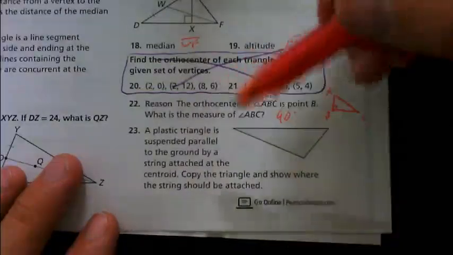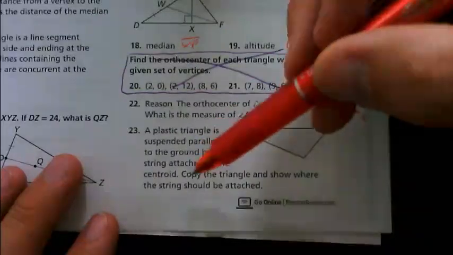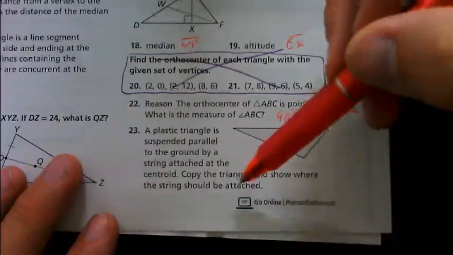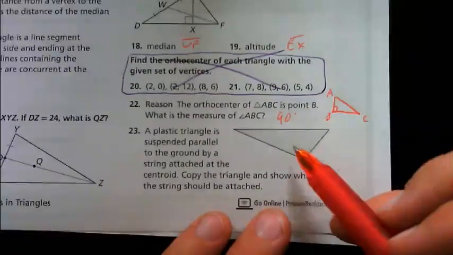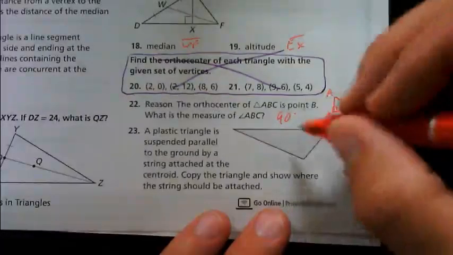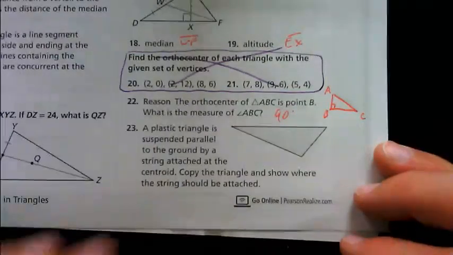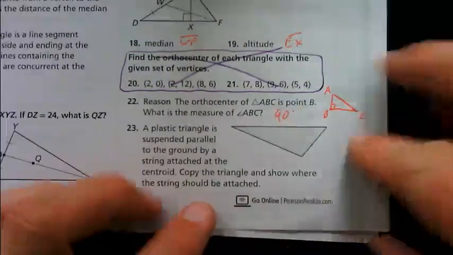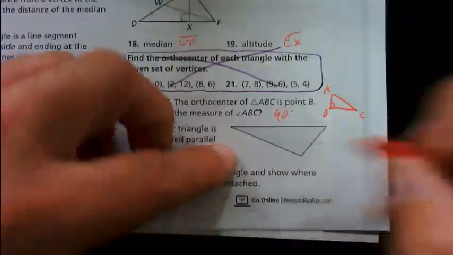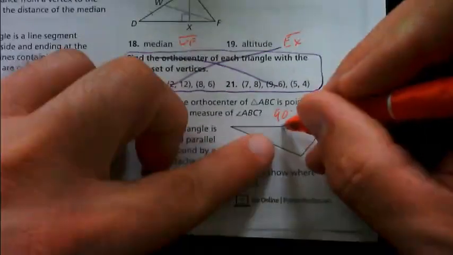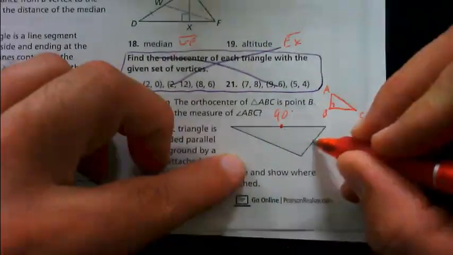Number 23, a plastic triangle is suspended parallel to the ground by a string attached to the centroid. Copy the triangle and show where the string should be attached. So you'd have to find the centroid of this. I don't have a ruler up here, so I'm just going to approximate for this one. But again, you could either do this through construction or you could measure this out.